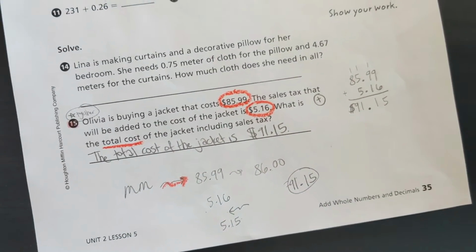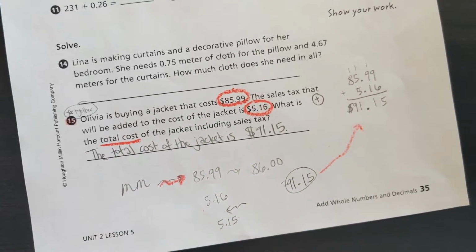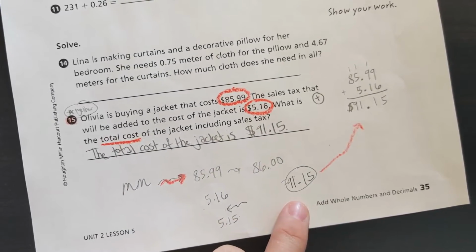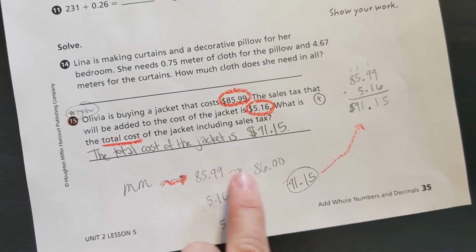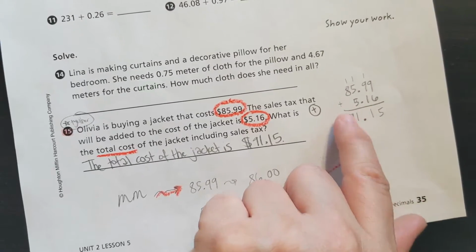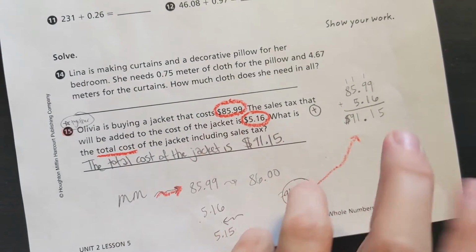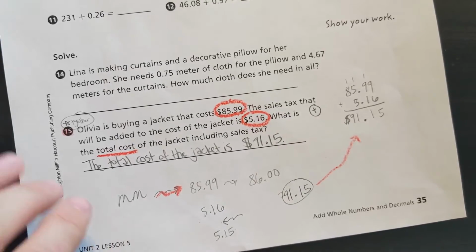So I could have used mental math there to find, look, the same answer that I had up there, 91.15. So 2 different ways to do this. This way would have been faster if I would have just done it in my head, but it's okay to have stacked it up and used decimals as well. So whatever way you choose to do, make sure that your answer makes sense and that it's reasonable.